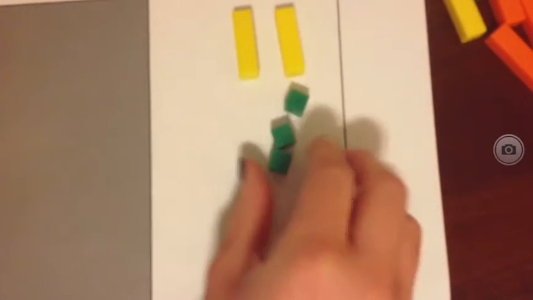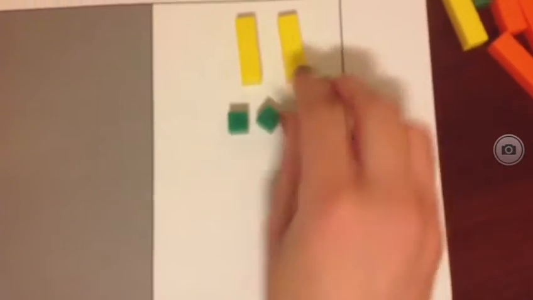I'm going to pull up my camera, and so you can see we've got our Algeblocks. We've got our Algeblocks Basic Mat here. Okay, I'm first going to model 2x plus 3. So remember, our yellow blocks here represent x. So I'm going to put 2 of those in the positive section, along with 3 green cubes to model my plus 3.